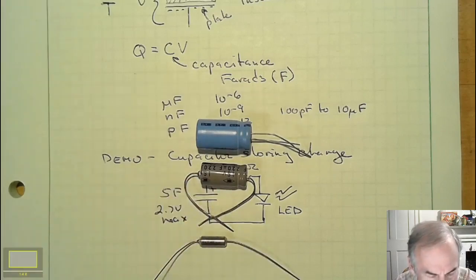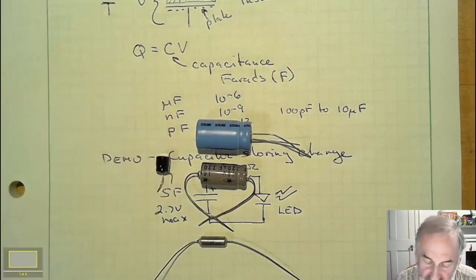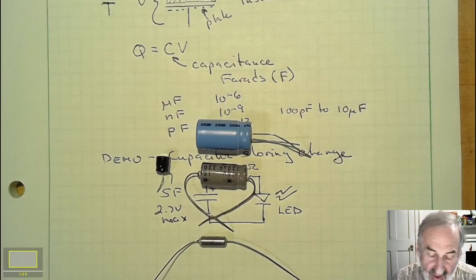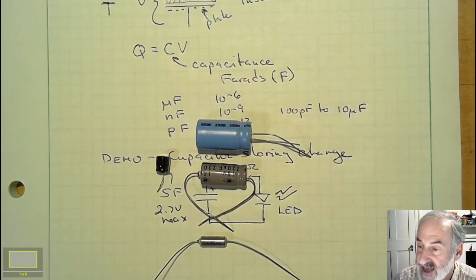One thing that's very different between capacitors and resistors is that capacitors depend on physical size, so larger value capacitors or higher voltage capacitors are typically physically larger. The relevant parameters that we care about in addition to capacitance are voltage. There's a maximum voltage, and if we exceed that, we break down the dielectric and the capacitor fails.